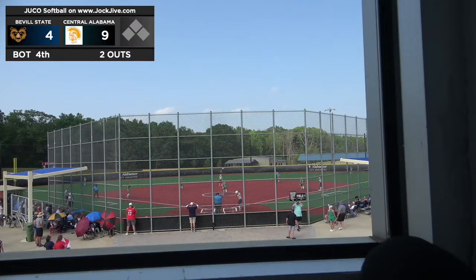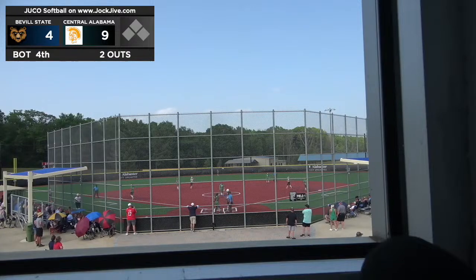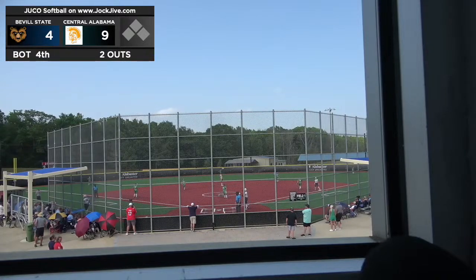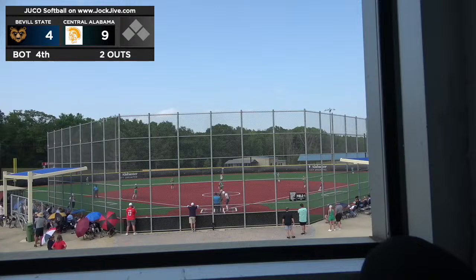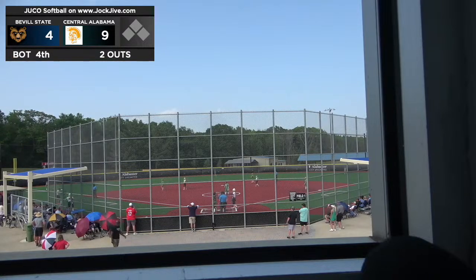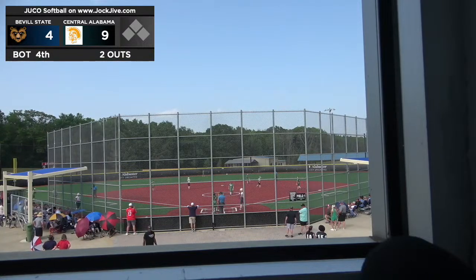Brewer really good in this situation. 88 RBIs on the season for Brewer. This time fouls it back. 1-1 is the count. The pitch, another one fouled off. This time on top of the third base dugout.